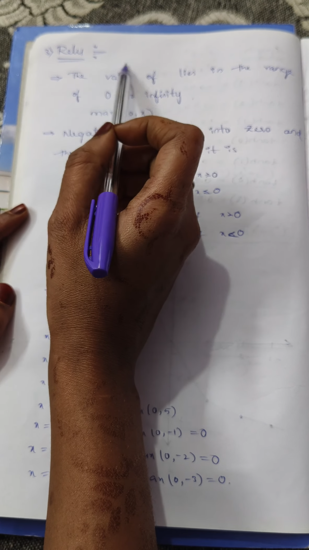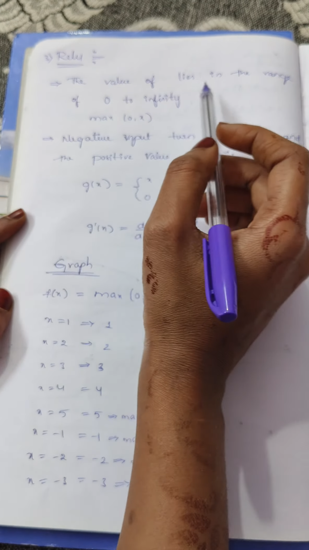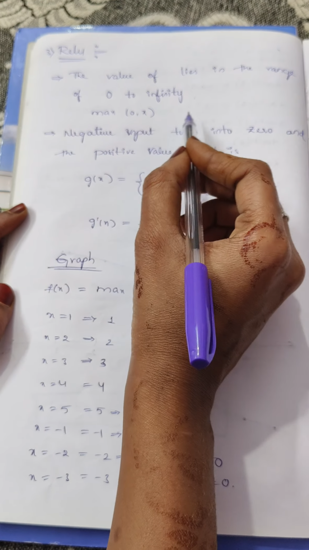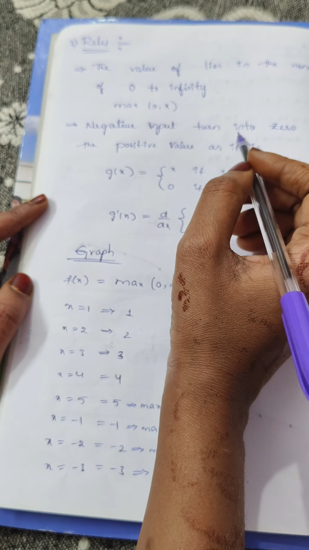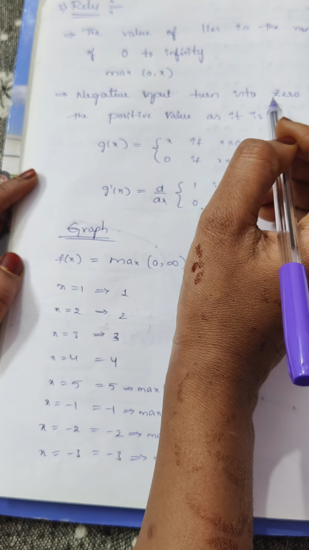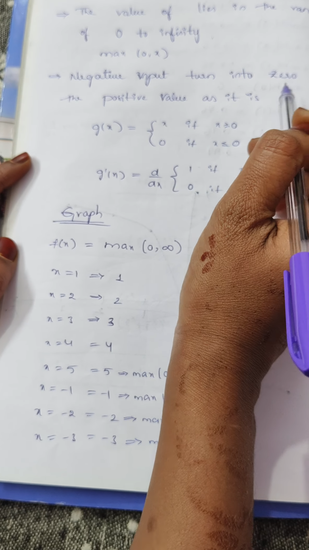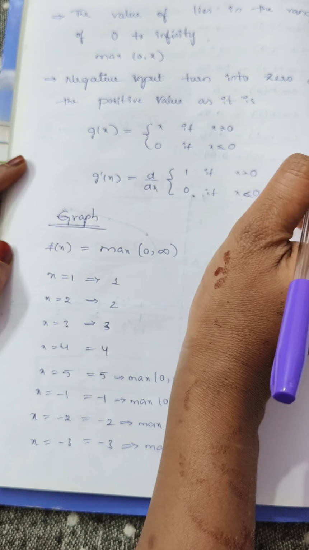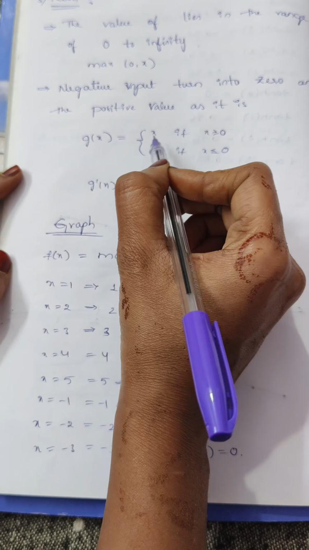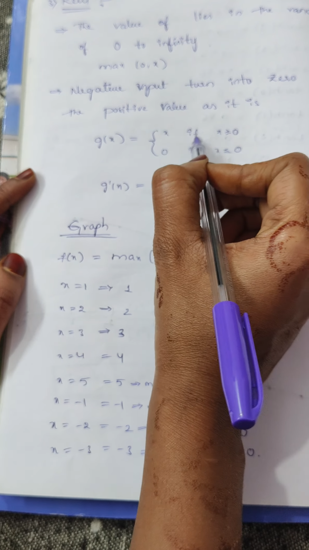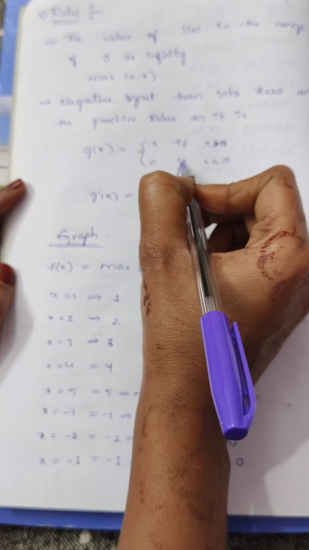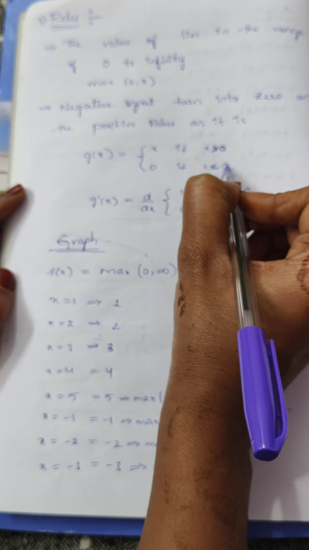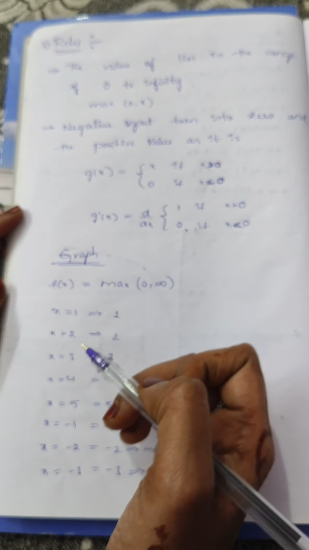This is the ReLU activation function. These values lie in the range of 0 to infinity. Here it is the max of 0, x. In this ReLU function, we take the negative values as 0 and positive values as they are. Here g of x is equal to x if x is greater than 0, and 0 if x is less than 0.